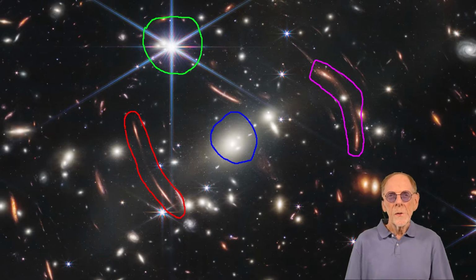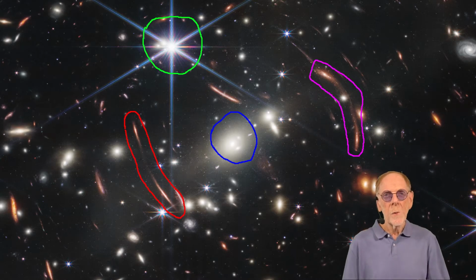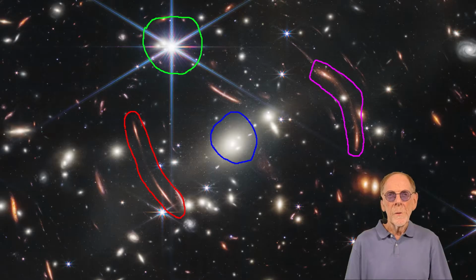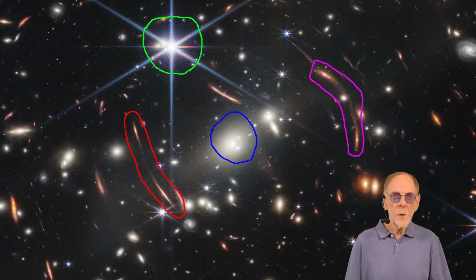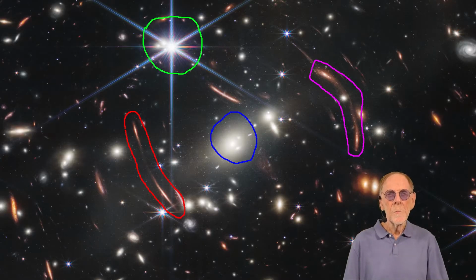As before, these curved paths are called Einstein rings, or commonly partial Einstein rings, since they're almost never complete rings. They have this name because they're predicted by Albert Einstein's theories. More on this later. I prefer to call them Einstein arcs, but this terminology isn't commonly used.